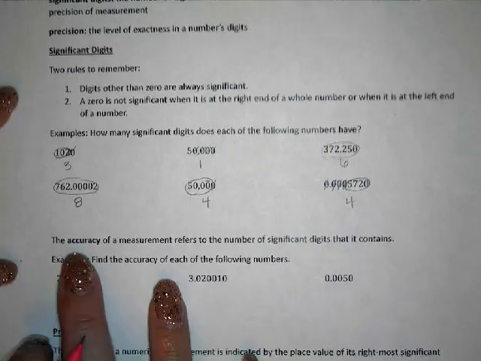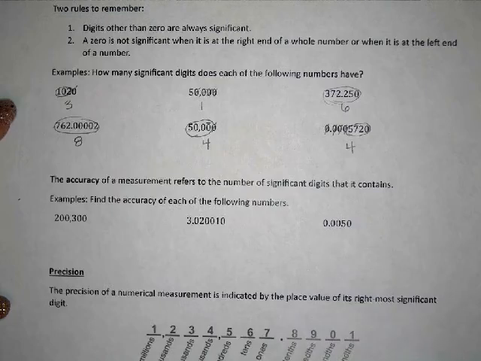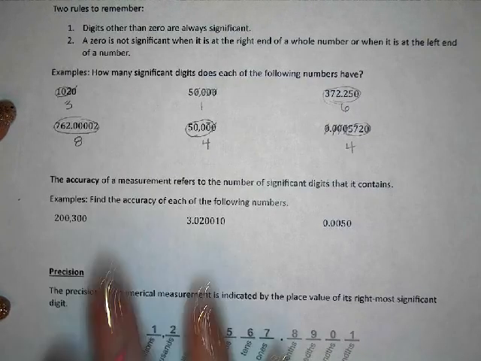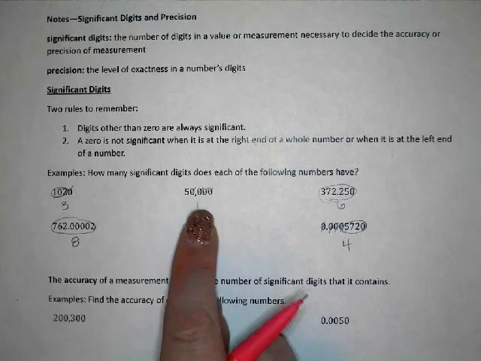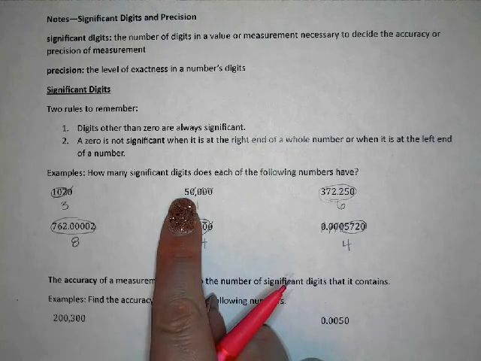So here we have another vocabulary term, the accuracy. The accuracy of a measurement refers to the number of significant digits that it contains. And so if we were adding numbers up that have like one significant digit here, the accuracy of this number is going to be to the 10,000s. That's the accuracy of the number.